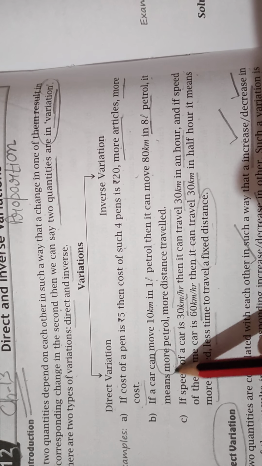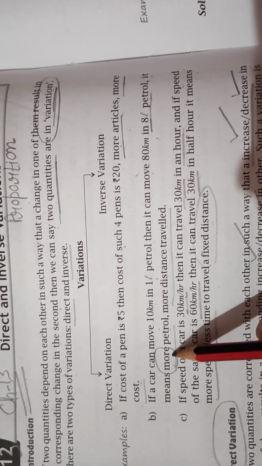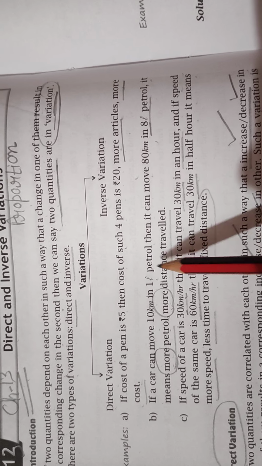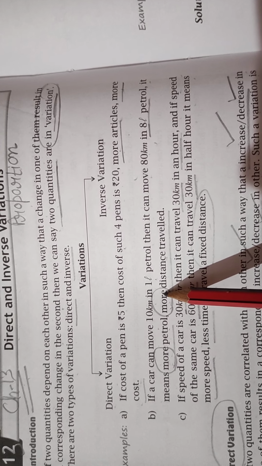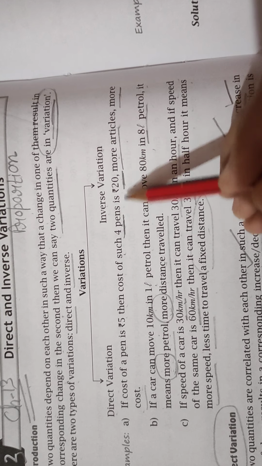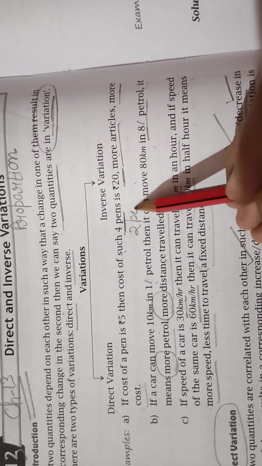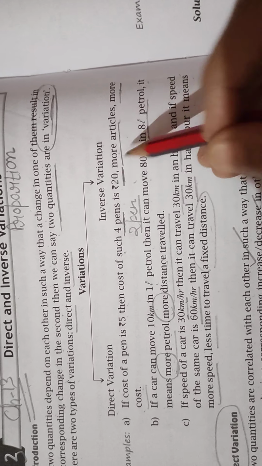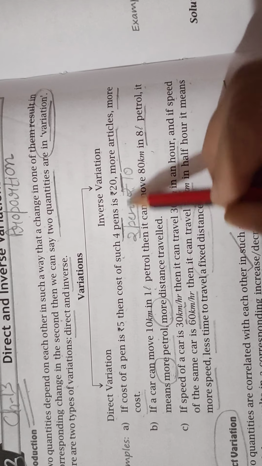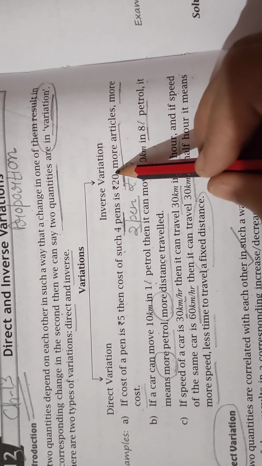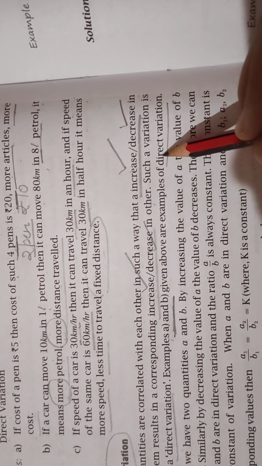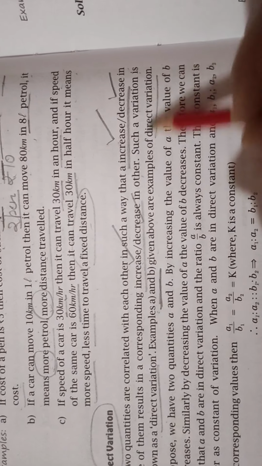More petrol means an increase in the quantity of petrol, so more distance traveled. It means for increase, there is a corresponding increase. If here the cost of 4 pans is ₹20, and I decrease the number of pans, then the cost will also decrease. Means for decrease there is a corresponding decrease, for increase there is a corresponding increase. Such types of quantities are examples of direct variation.